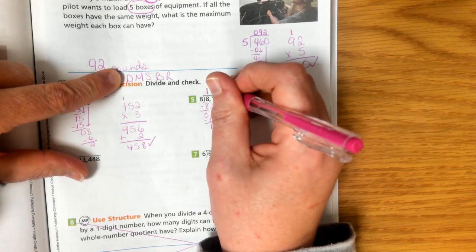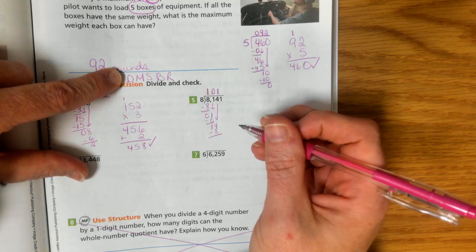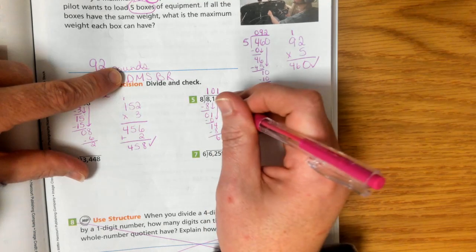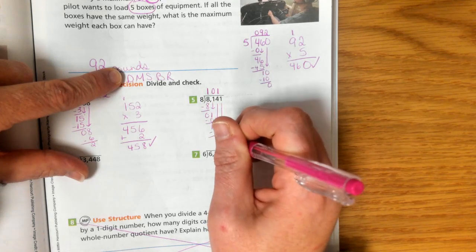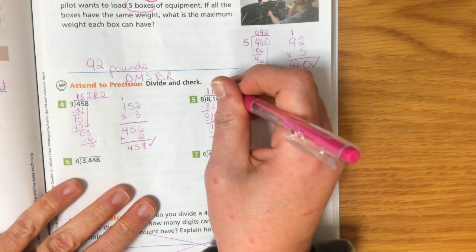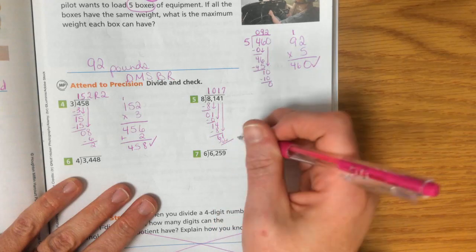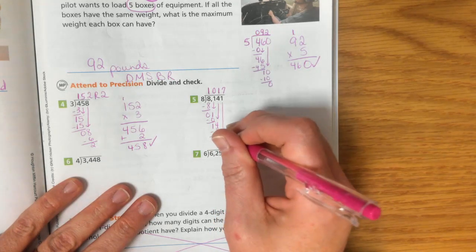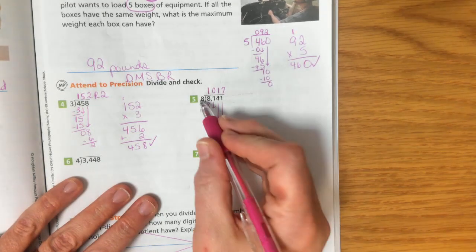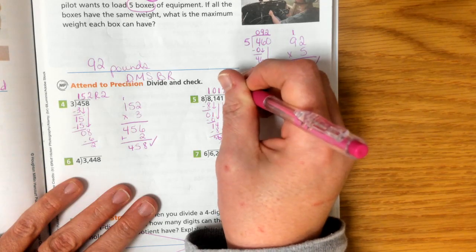14 divided by 8 is 1. 1 times 8 is 8. Subtract. 14 minus 8 equals 6. Bring down my 1. 61 divided by 8 is 7. 7 times 8 is 56. I have to regroup. 11 minus 6 is 5. So I don't have any more to bring down. My 5 is less than my 8. So I have a remainder of 5.